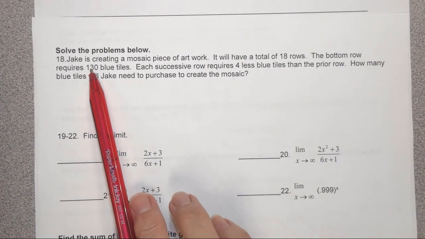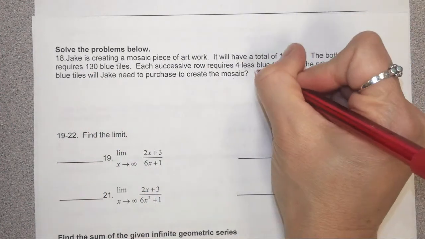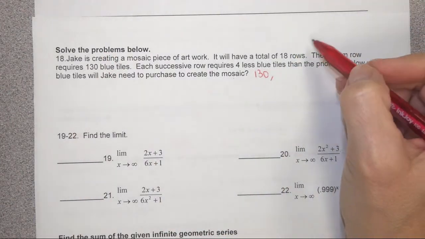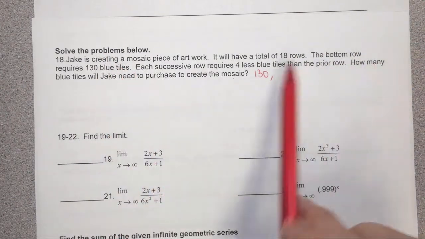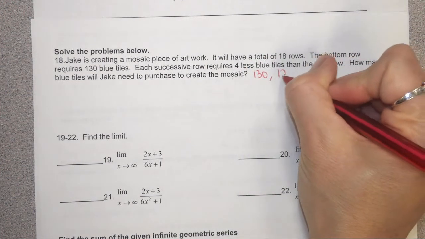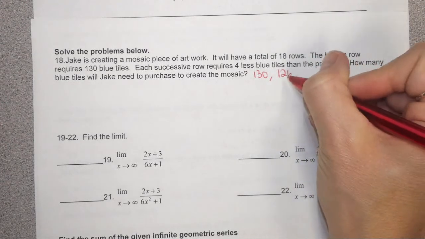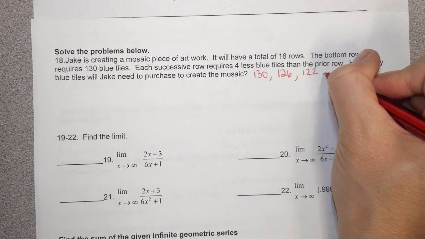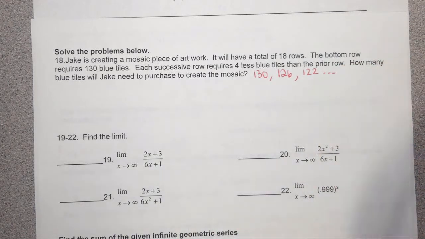So how many tiles will I need for the very bottom row? I'm going to need 130, okay? And then as I go up, I'm going to need, what does it say, 4 less. So what is 4 less than 130? 126. And what's 4 less than that? 122. Dot, dot, dot, until I don't have any more.